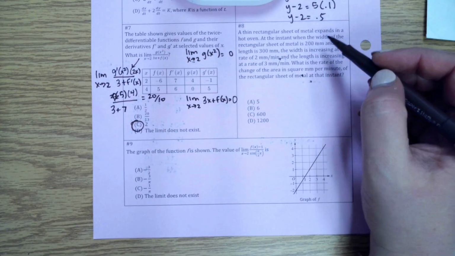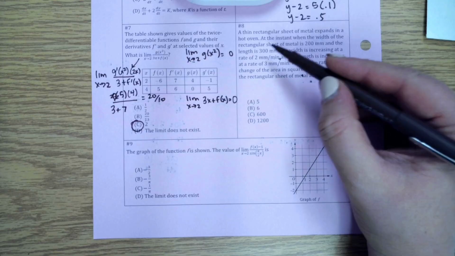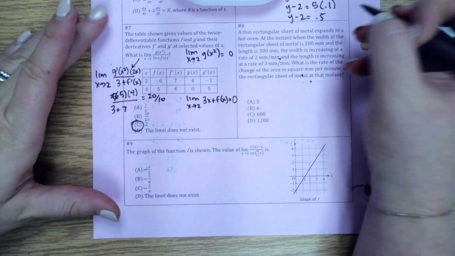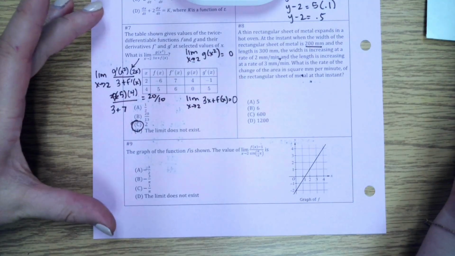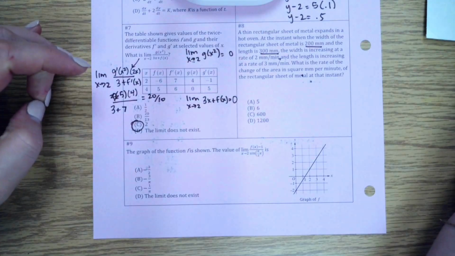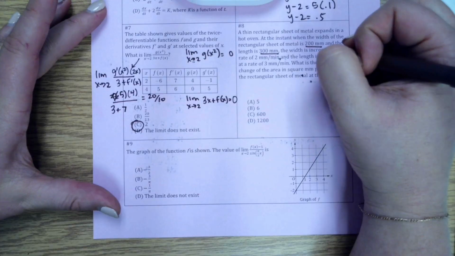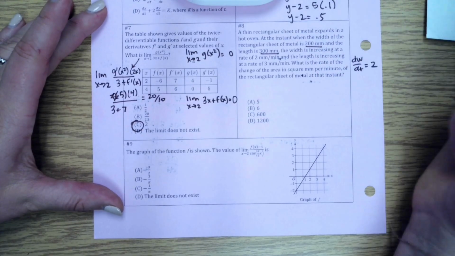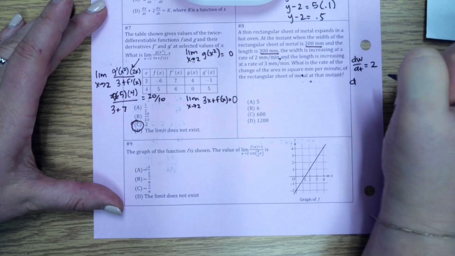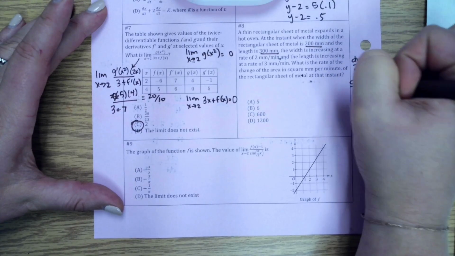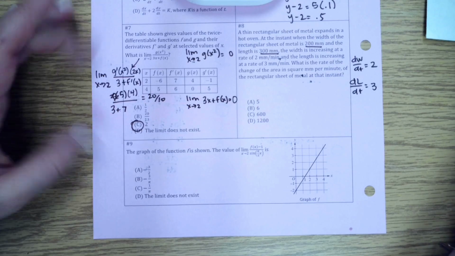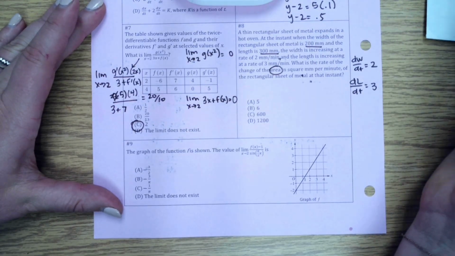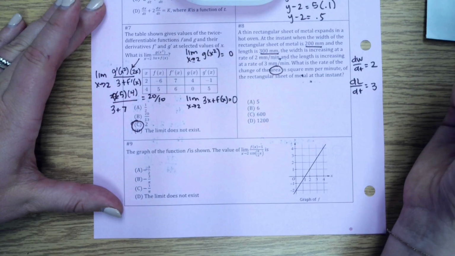Okay, a thin rectangular sheet of metal expands in the hot oven. At the instant when the width of the rectangular sheet is 200 millimeters and the length is 300 millimeters, the width, dw dt, is increasing at a rate of 2, and dl dt, the length, is changing at a rate of 3. At what rate is the area in square millimeters per minute changing?